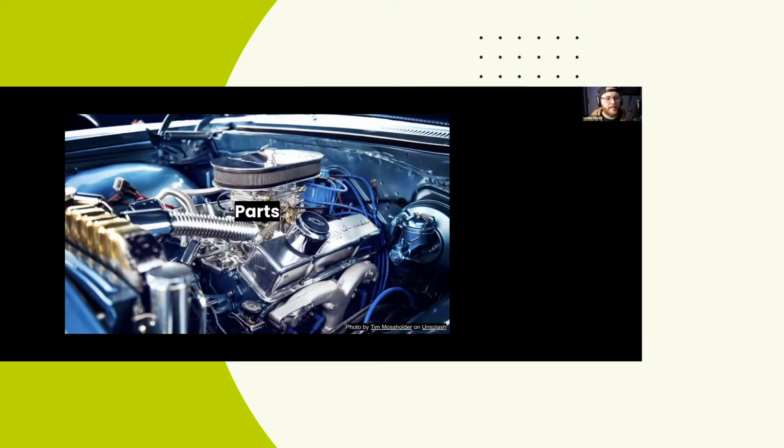But they're comprised of lots of different parts. We have engines, and those engines have parts inside of them, and we have tires, and lots of different parts.